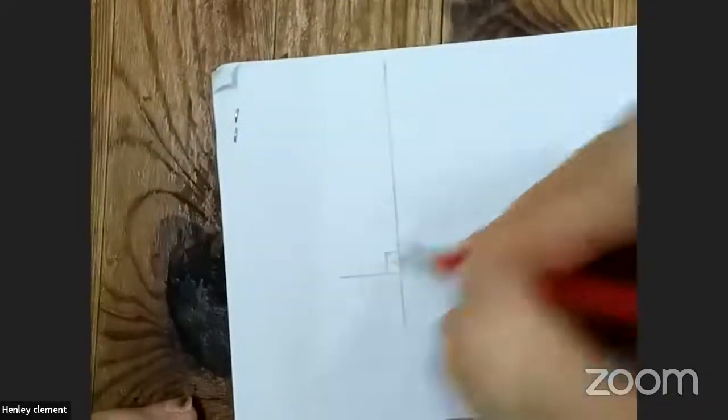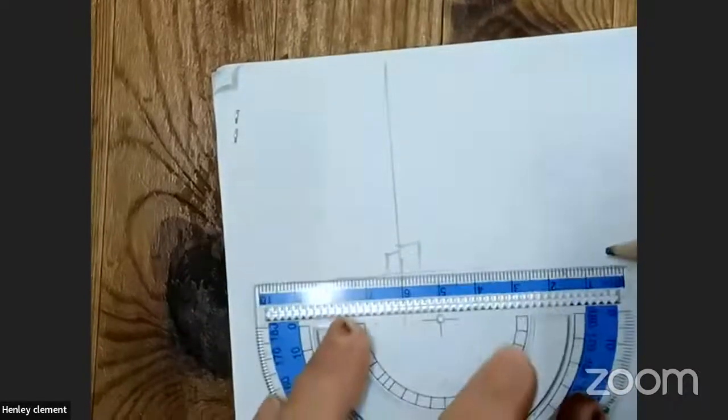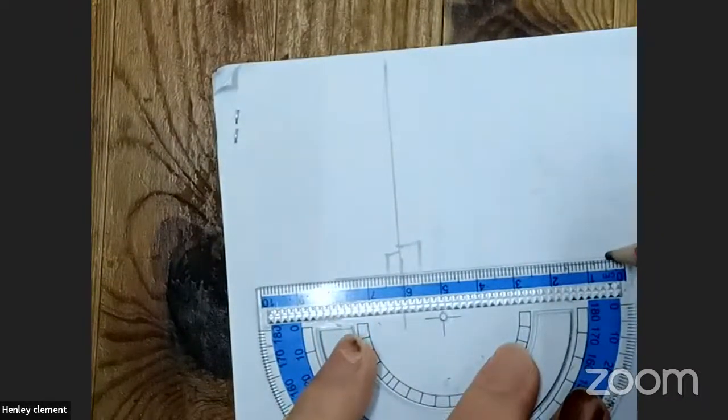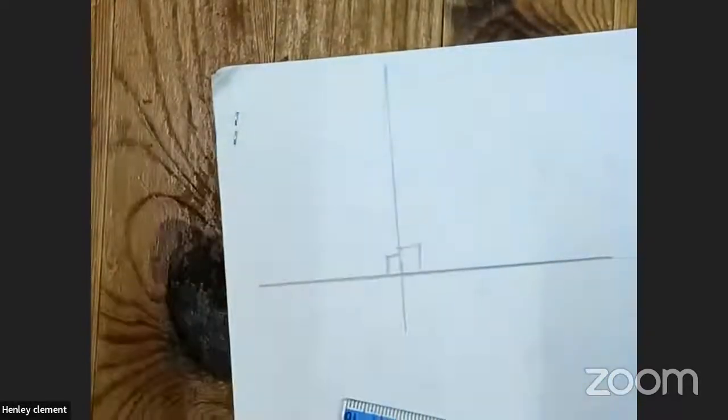So this one will be 90 as well. So if this is a line, then this will be 90, then this will be 90.